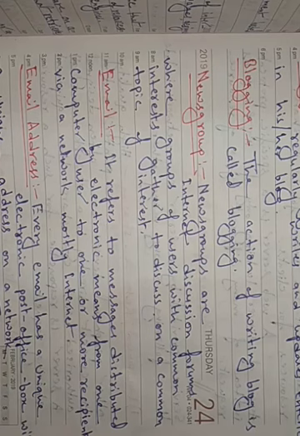Even suppose you want to send a letter to a neighboring city, it will take at least 2 or 3 days. But with email, you can send a message to any part of the world within a second. When you click on the send button, it just goes to the inbox of the recipient.